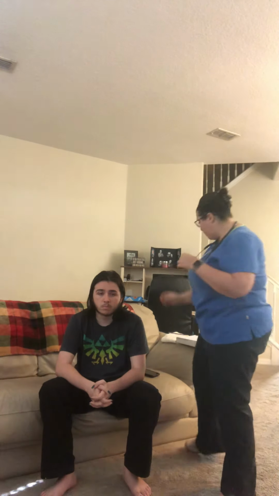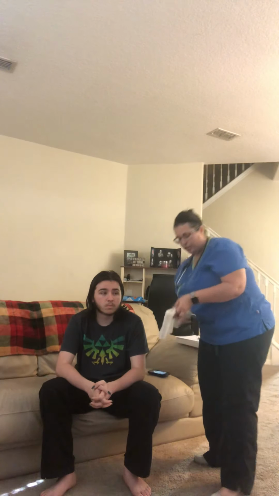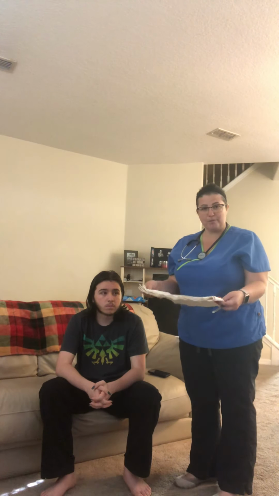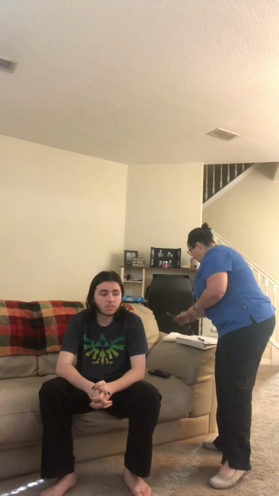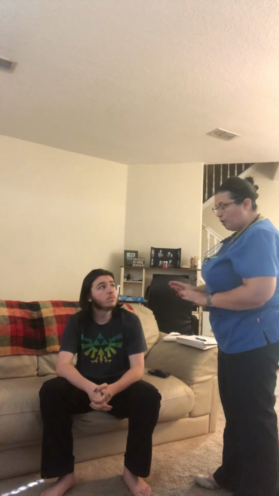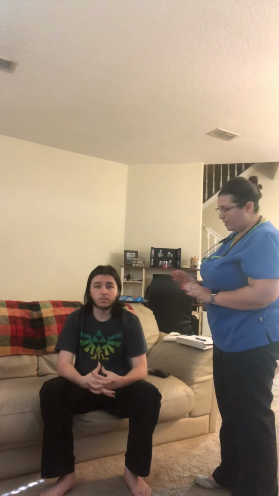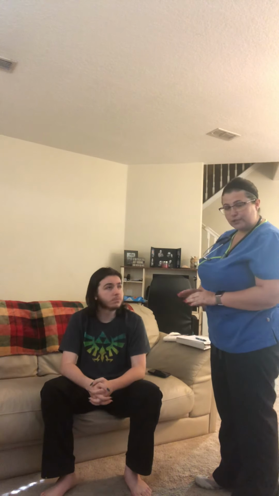I have a couple of props today. I have a stethoscope. I also have a utensil for my tongue depressor. I'm going to use a phone for my pen light, and I'm going to use this muscle wrap for a blood pressure cuff. Okay, so let's get started. I'm going to assess my patient, look at his overall body to see if I see any malformations and see if I see any musculoskeletal problems.